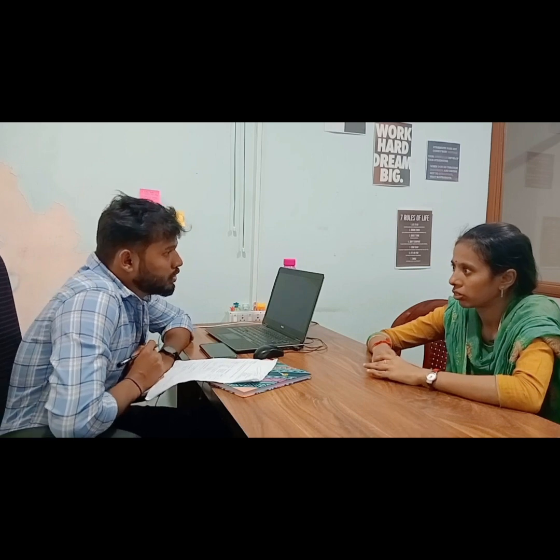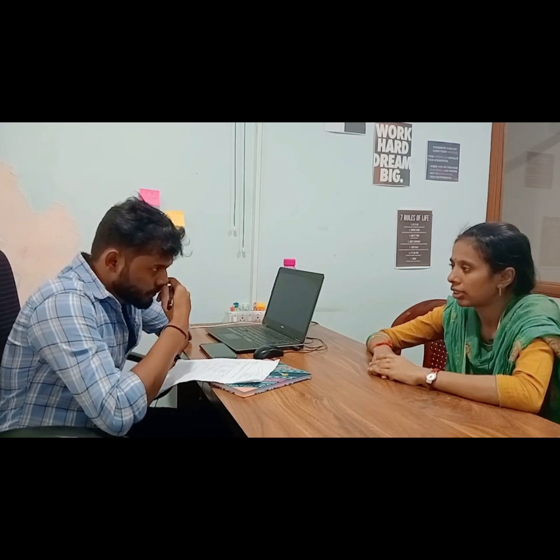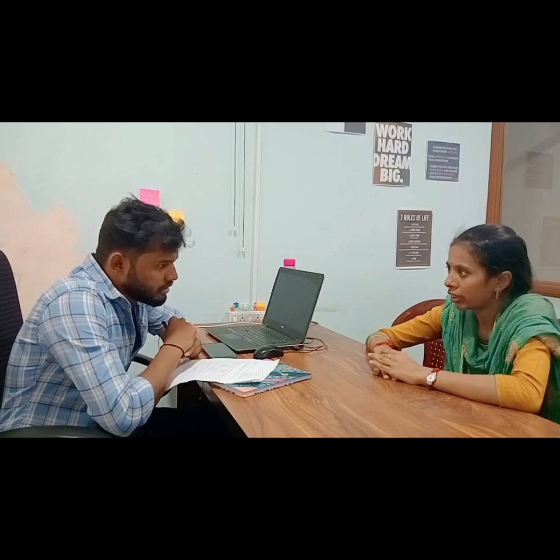Are you aware of the agile process? Yes, sir. Okay. So before that, what are the phases available in SDLC? Requirement gathering, test analysis and planning, coding, design, testing, deployment and maintenance. Okay. So what is the use of this SDLC process?